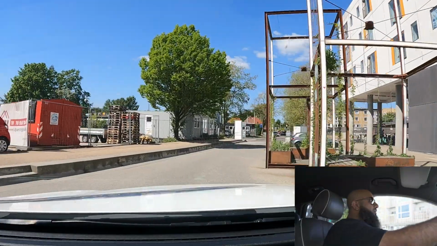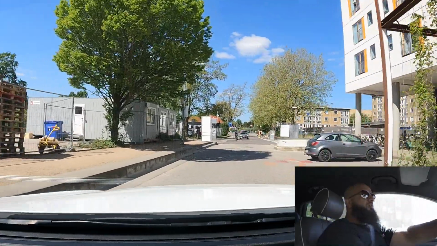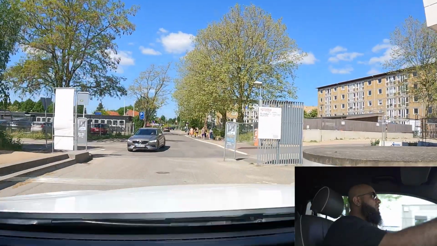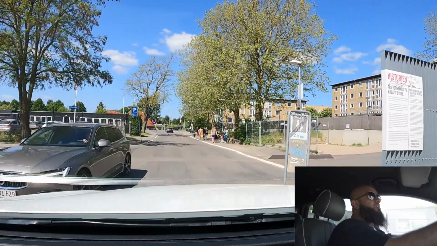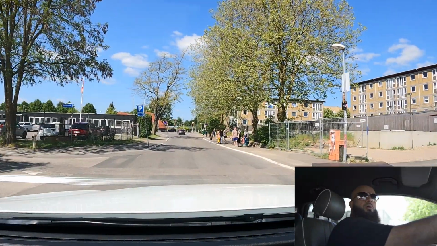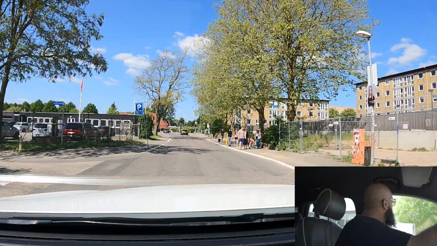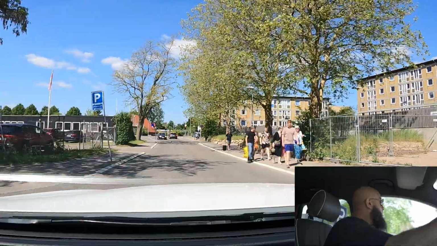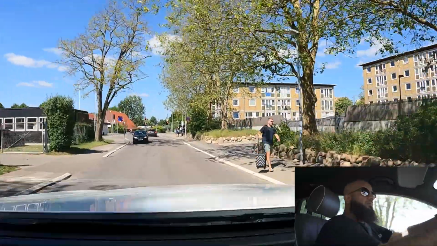So now we are exiting the walking street, where we were allowed to drive 15 kilometers per hour. The speed limit will change to 50 kilometers per hour. Before we exit, we have absolute duty. Make sure nobody's coming from right or left, and then I'll proceed.